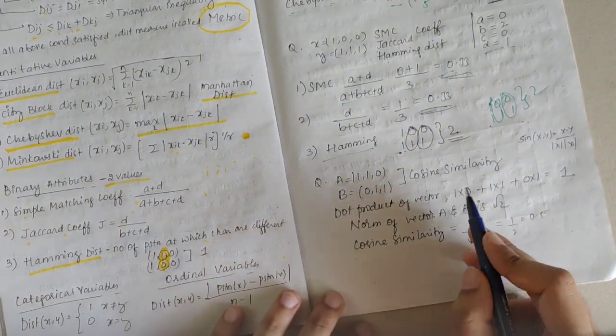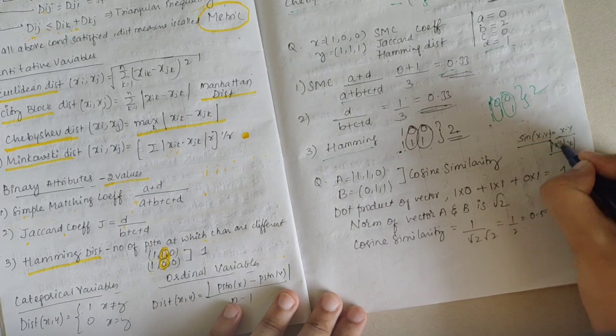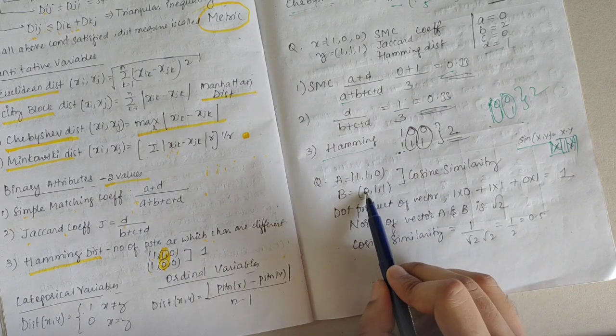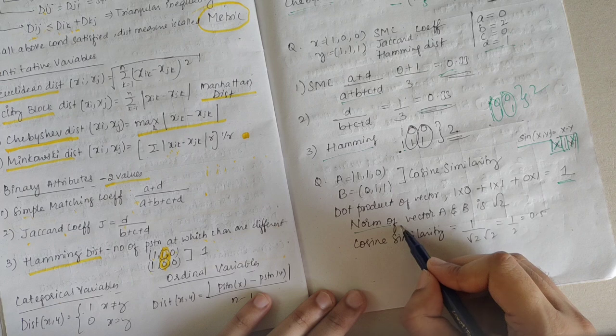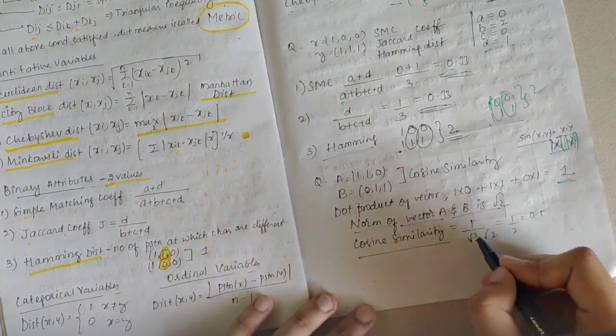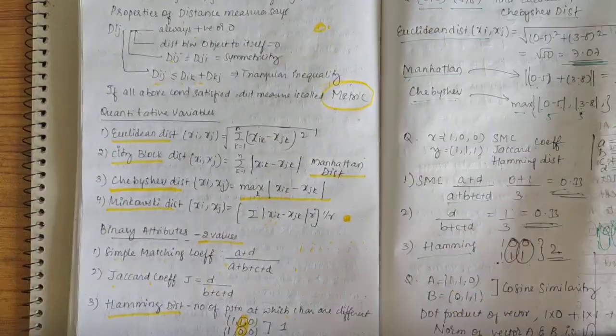Then we have the cosine similarity. So the formula is sim(x, y) is equal to x dot y divided by mod of x into mod of y. So here we perform the dot product: 1 into 0 plus 1 into 1 plus 0 into 1. I would get 1. So the norm of vectors a and b is under root 2. So cosine similarity is 1 by under root 2 into under root 2. I would get 1 by 2, 0.5.